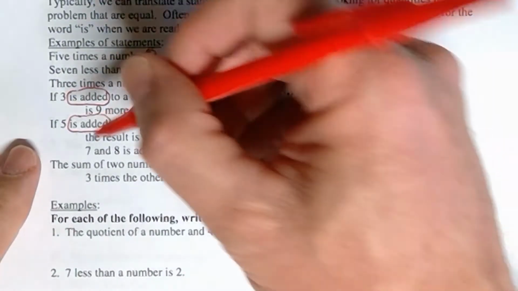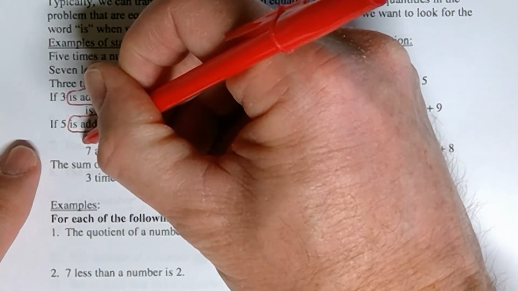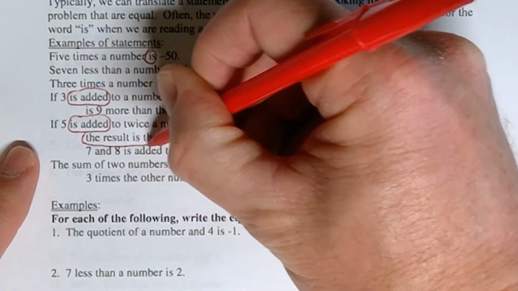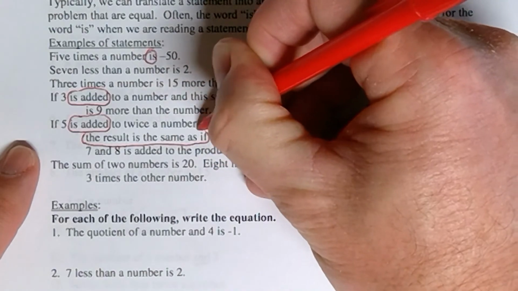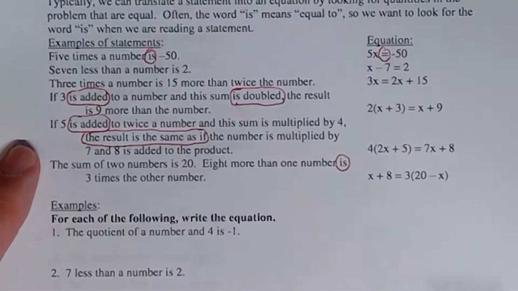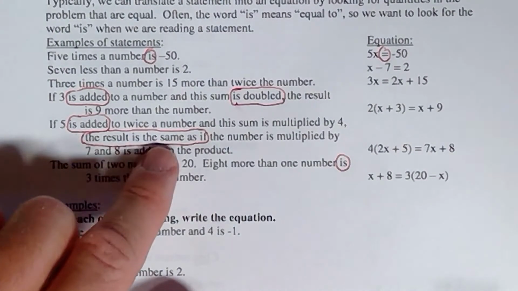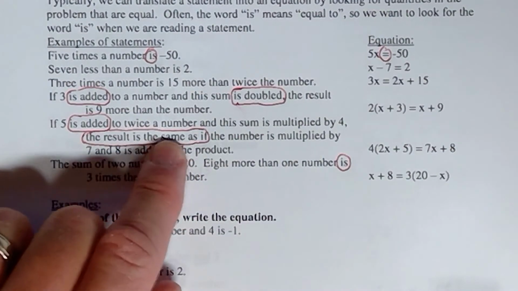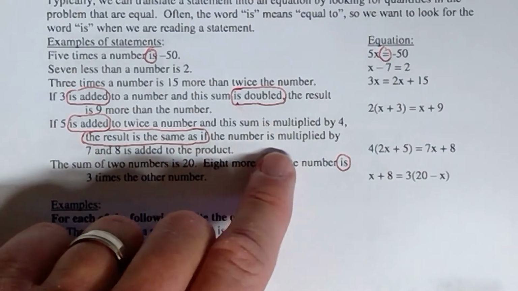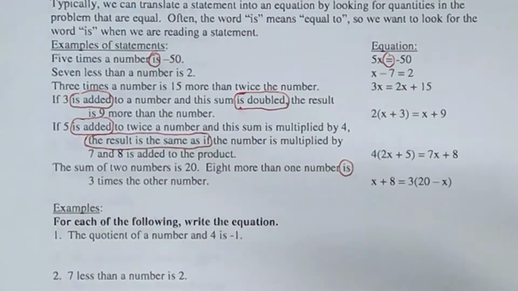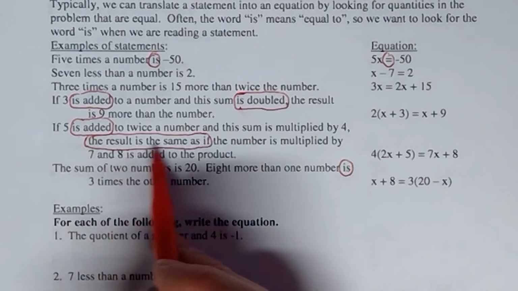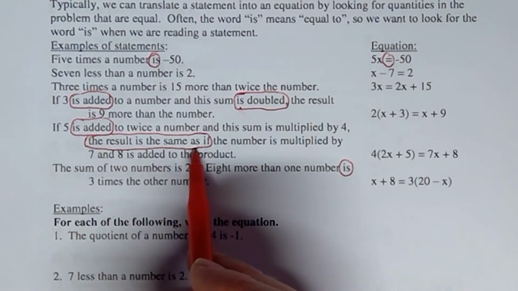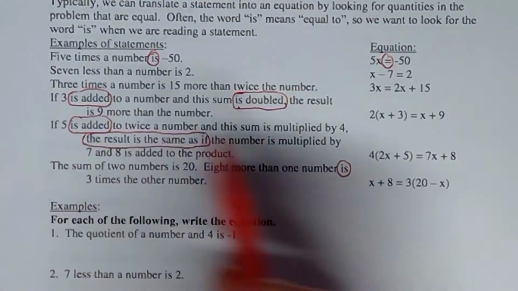But if you see right here, the result is the same as if. That sounds like equal, right? They're trying to tell you that something's equal there, isn't it? Let me just go ahead and read the whole thing.